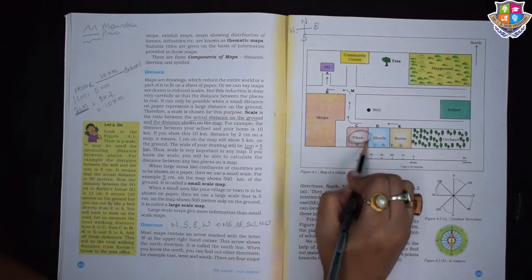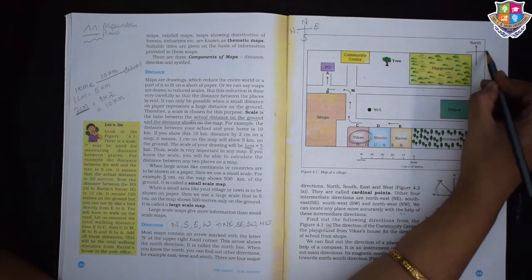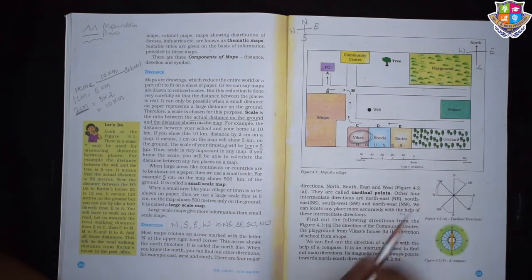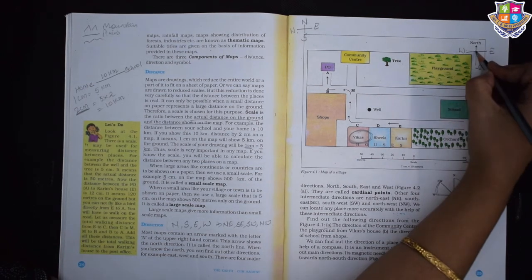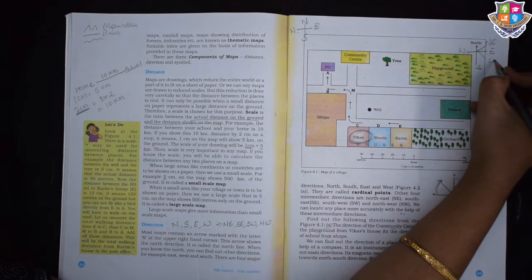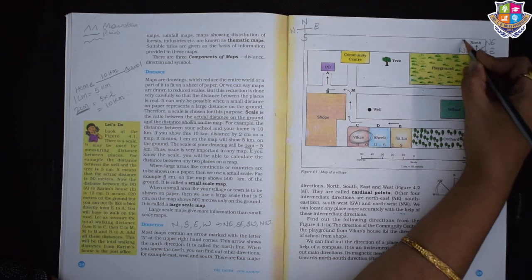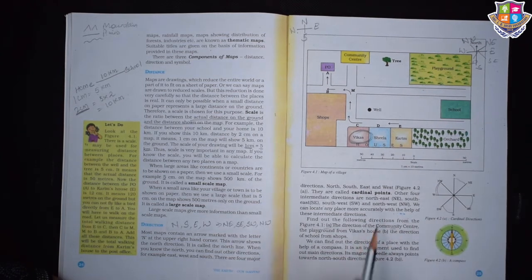This is a north direction. North direction means opposite will be south, here east and here west. Then sub directions are here northeast, southeast, southwest and northwest.